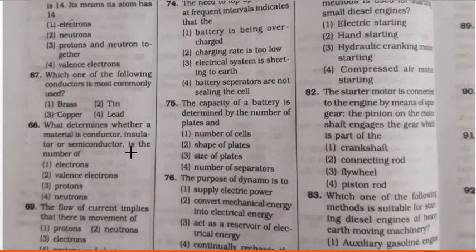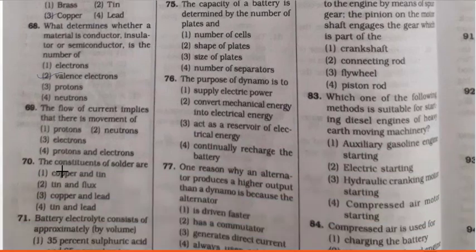What determines whether a material is conductor, insulator or semiconductor is the number of valence electrons. The flow of current implies that there is movement of electrons.